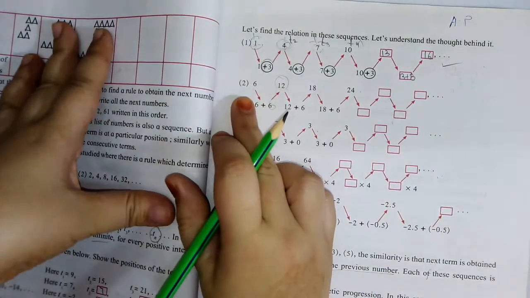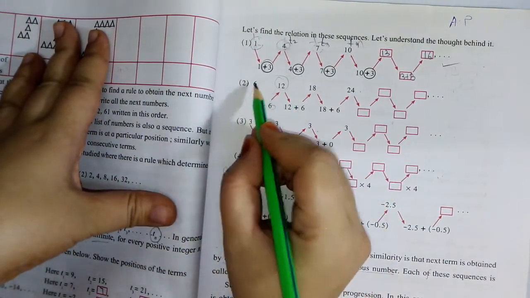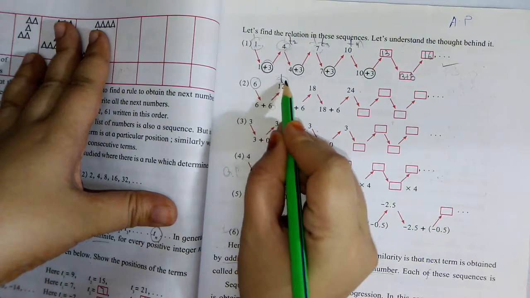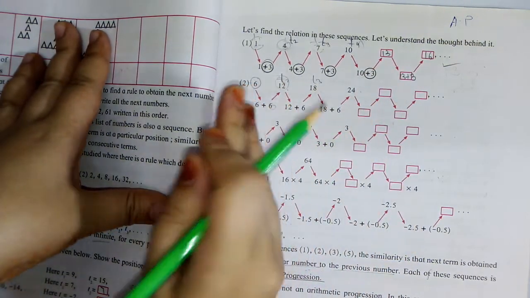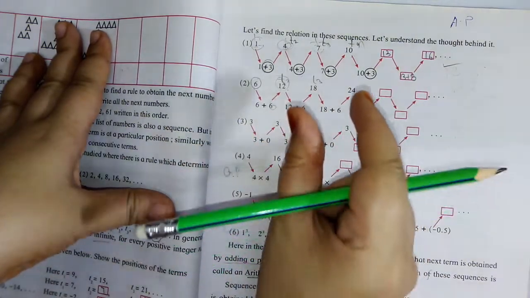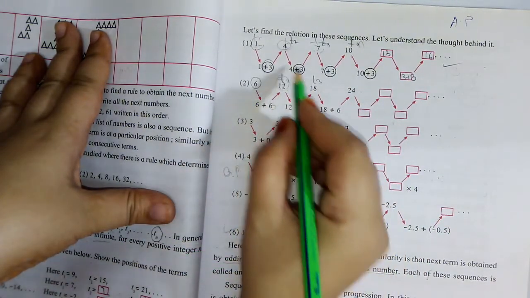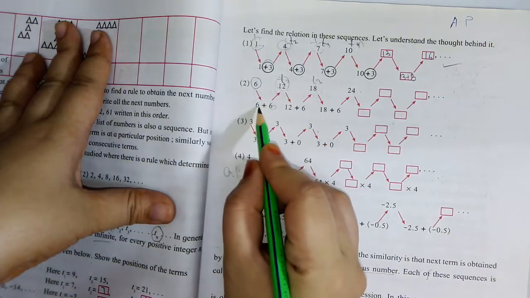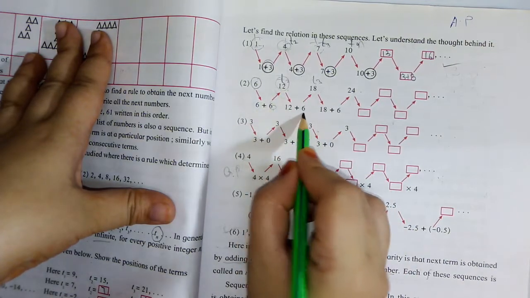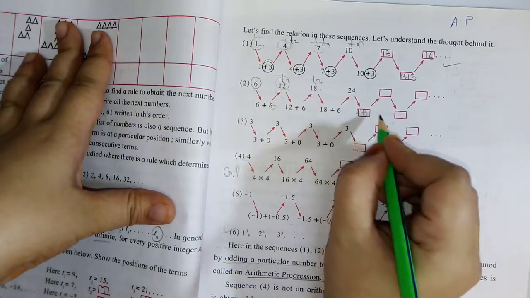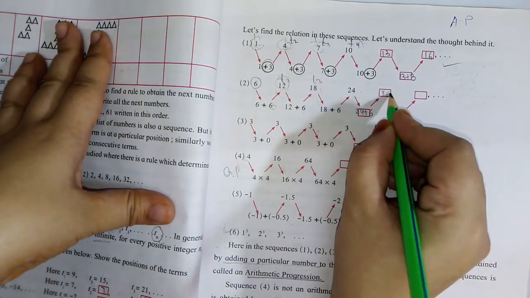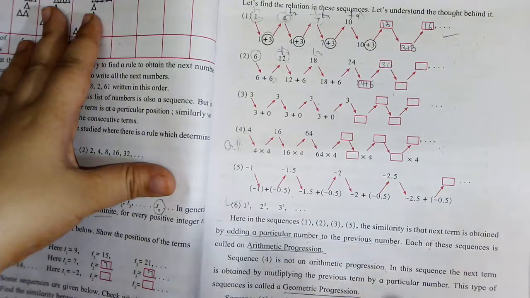In the second sequence, the first term is 6, the second term T2 is 12, T3 is 18. So what happened here is that we are adding a definite number so that it becomes a particular sequence: 6 plus 6 is 12, 12 plus 6 is 18, 18 plus 6 is 24, and 24 plus 6 becomes 30. Here different examples are given.